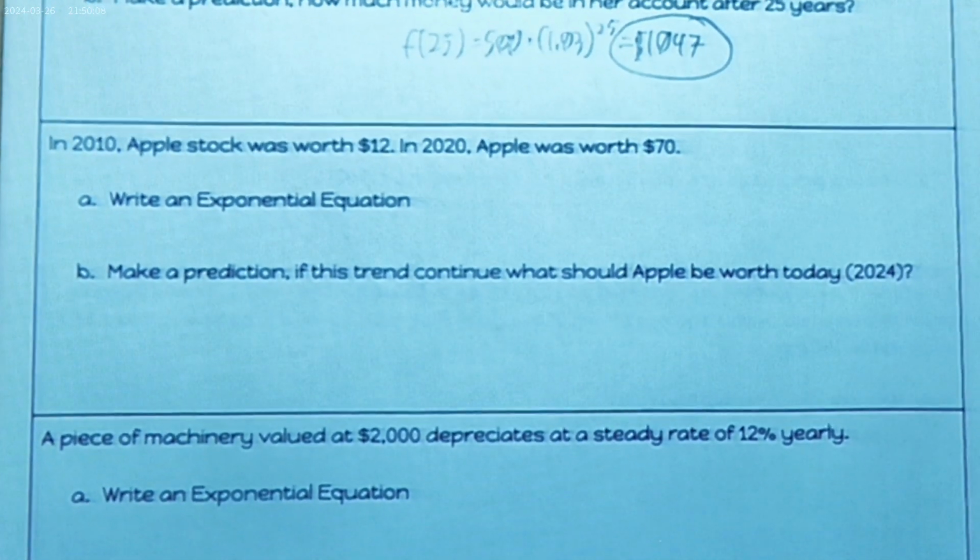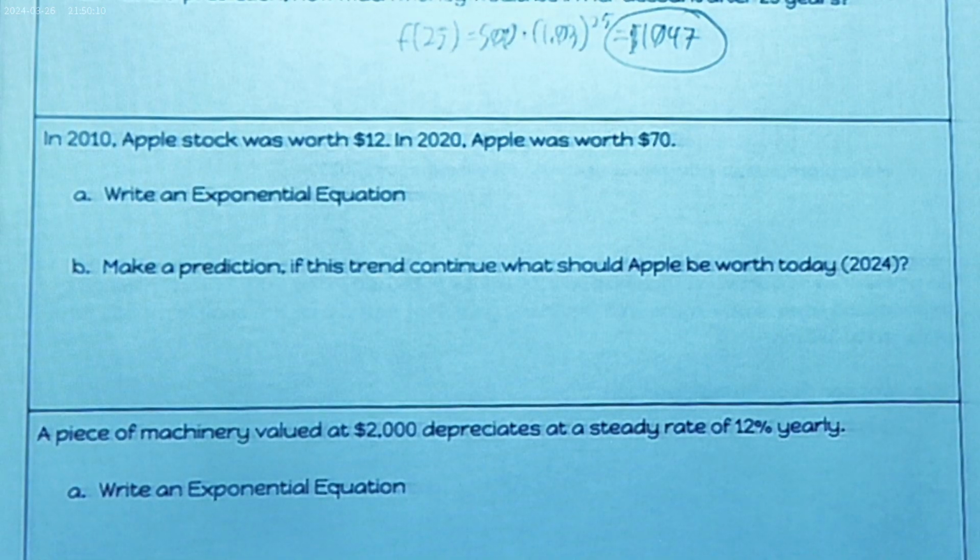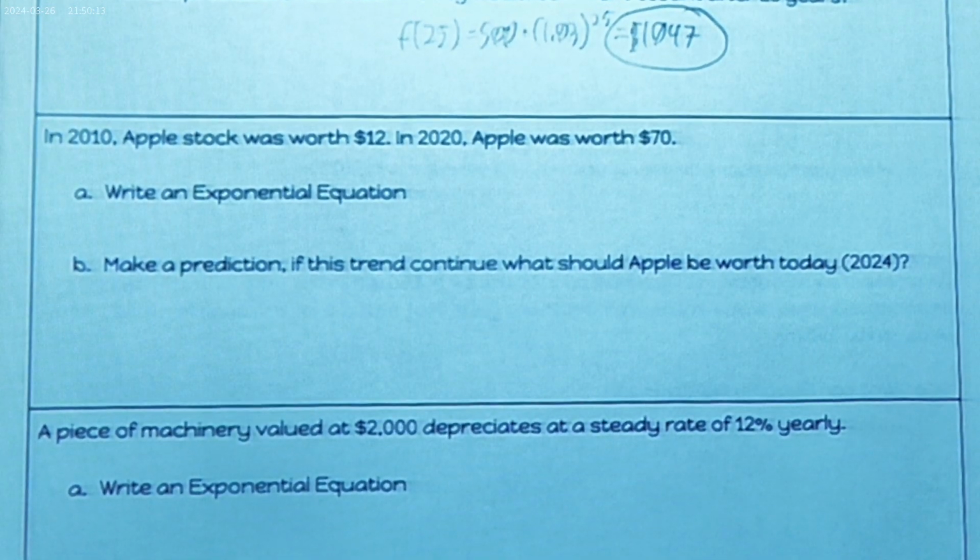Let's see, in 2010, Apple stock was worth $12. In 2020, Apple was worth 70.